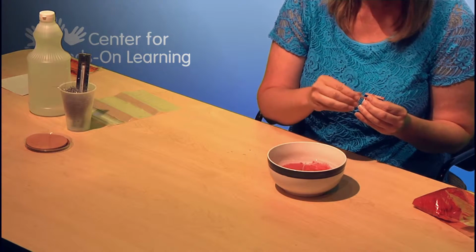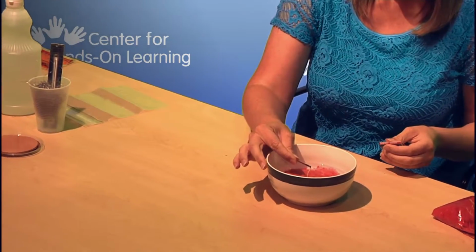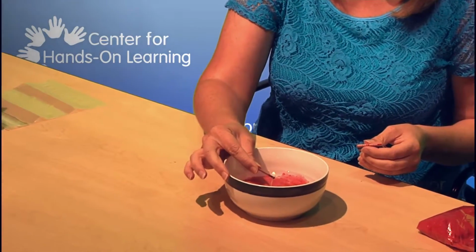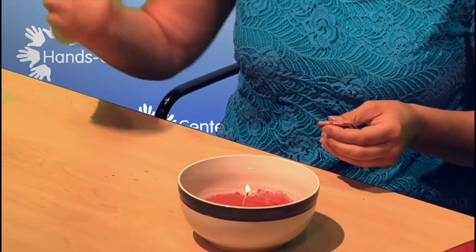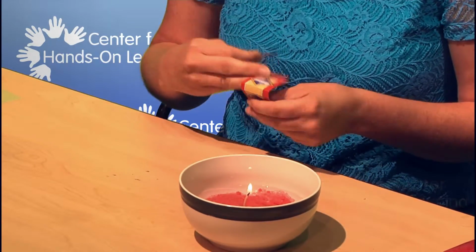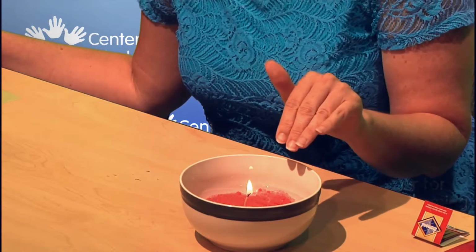Have them observe what the crystals look like before you start. Light the wick. And then allow them to observe what is happening here.